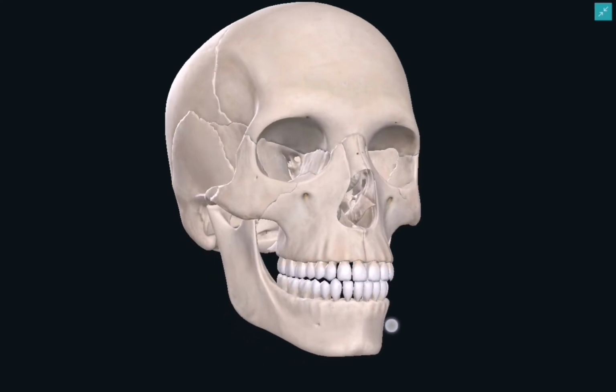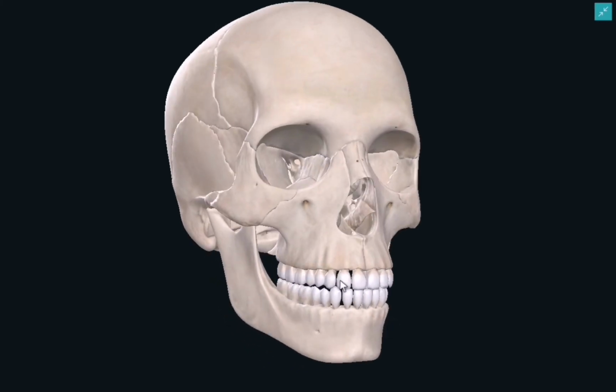In this alveolar arch, we notice this tooth is called the canine. The root of the canine makes an eminence in the alveolar arch, and it is called the canine eminence. Medial to it there is a depression called the incisive fossa, and lateral to it another depression called the canine fossa.